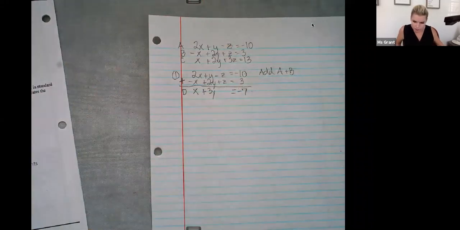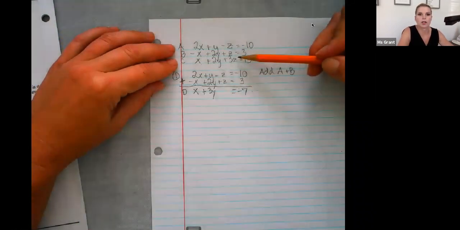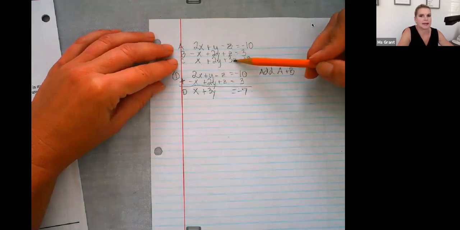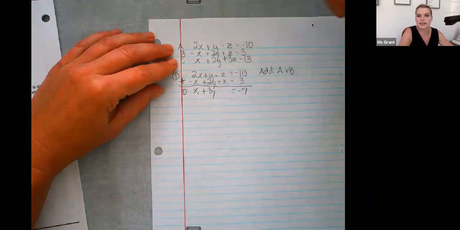So here's what I'm going to do. I'm going to do canceling out Z's. So you just kind of look. Look at B, it has a Z, and look at C, it has a 3z. If I made both of these 3s, I could cancel out the z's.